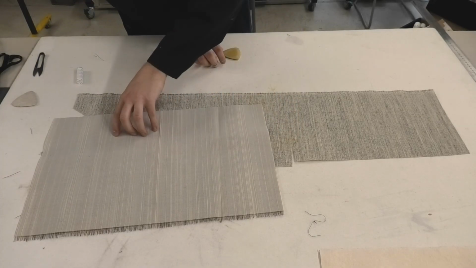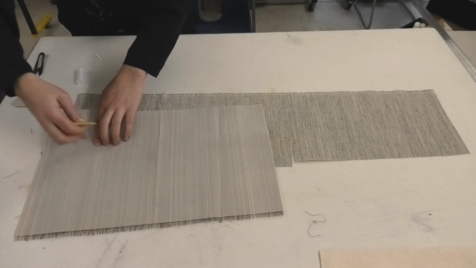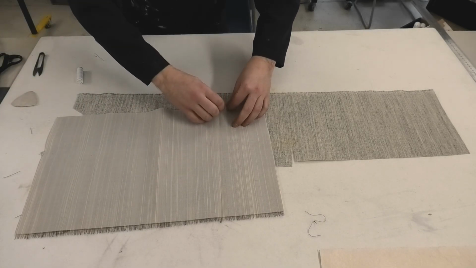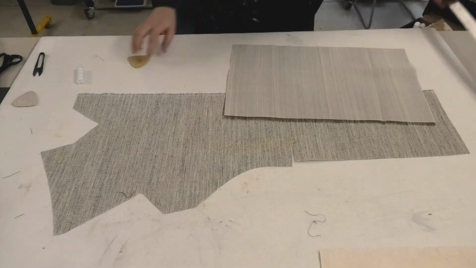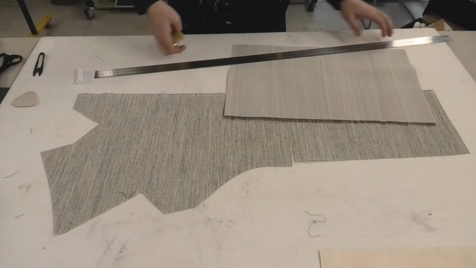Okay. So just to help myself out, I'm going to mark across the break line and cut that so that it makes my life a bit easier.